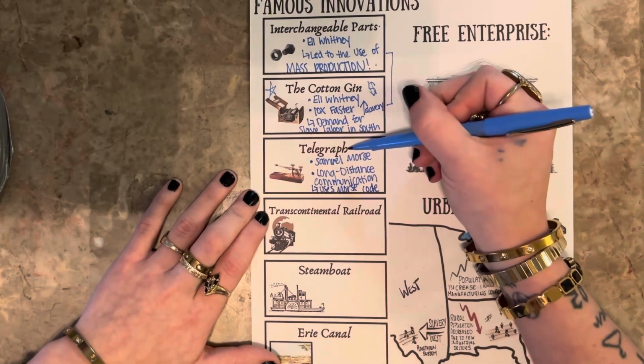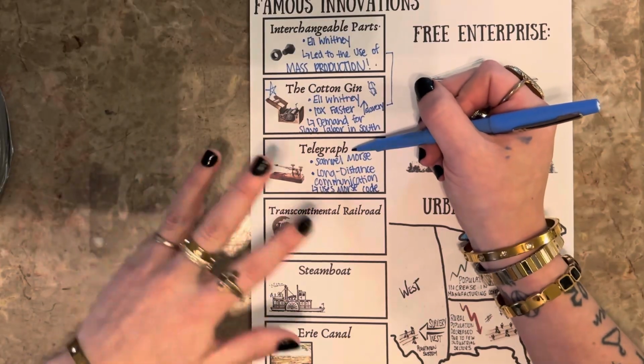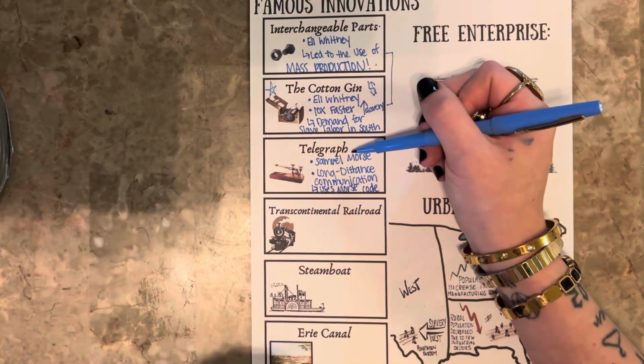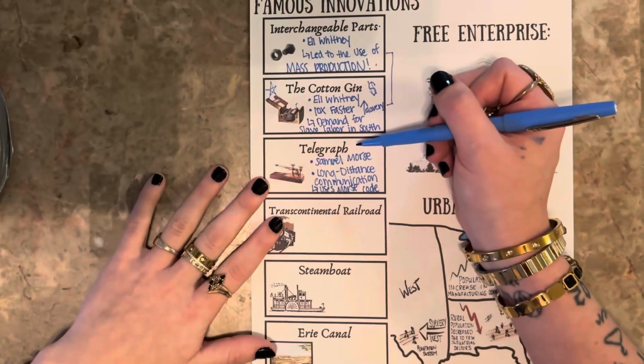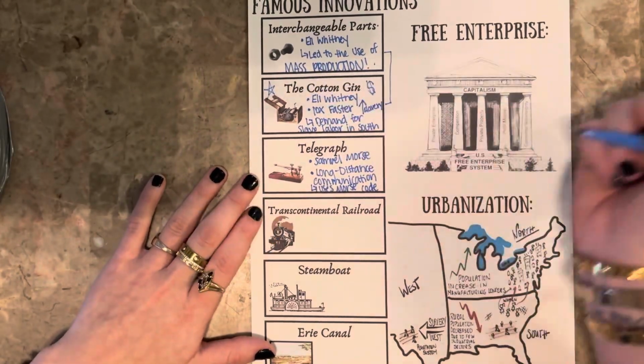Okay, so this creates this instantaneous, rapid, real quick communication. You can talk to people over long distance. You no longer have to wait for a letter to be sent all the way across the United States. So this is really going to help us out with communication.